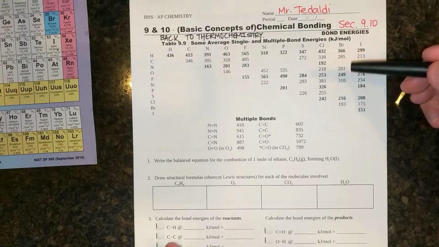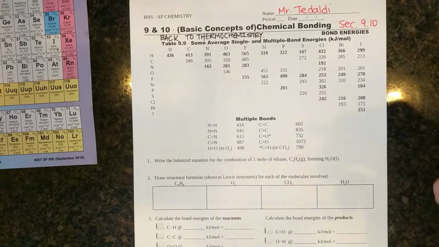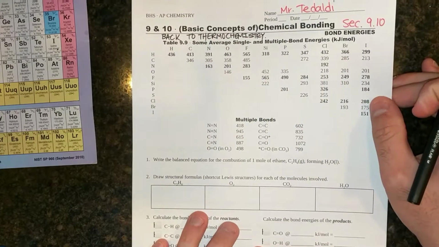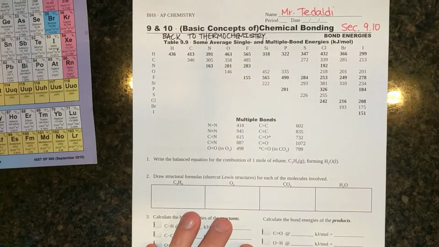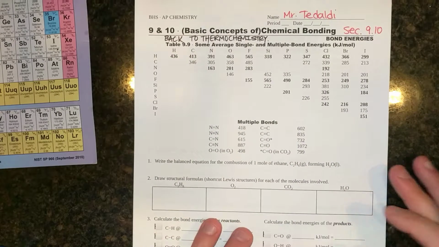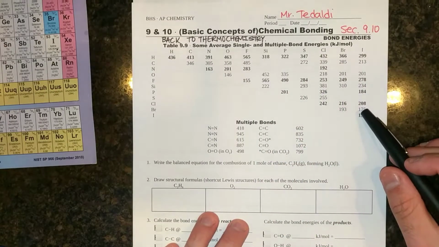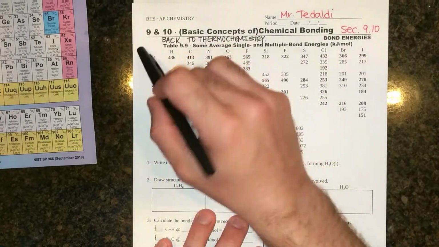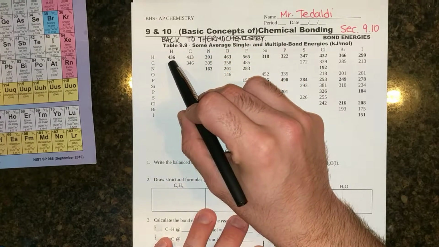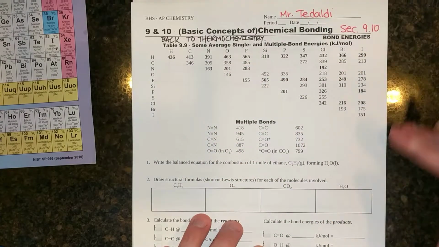You may recall there was a question where I gave you bonds and you had to figure out the total energy, and it was some bonds broken minus bonds formed. We're going to revisit that, because this shows up on pages 411 to 414 in your textbook. Here are some average single and multiple bond energies in units of kilojoules per mole. The way you read this chart is an H-H bond has 436 kilojoules per mole, a C-H bond has 413 kilojoules per mole.